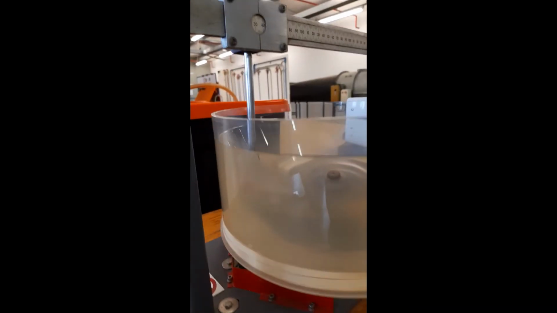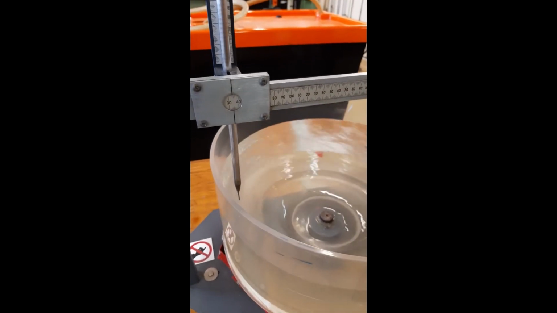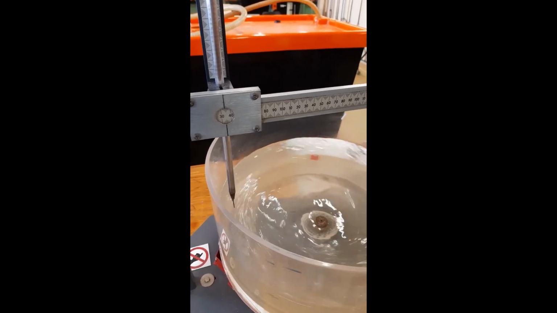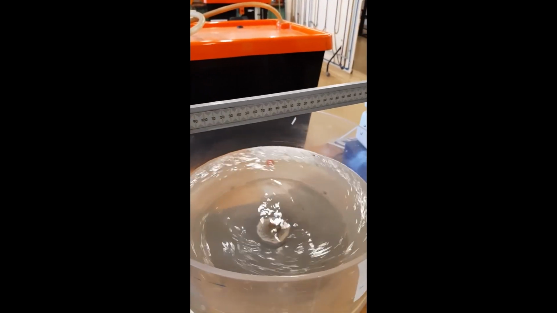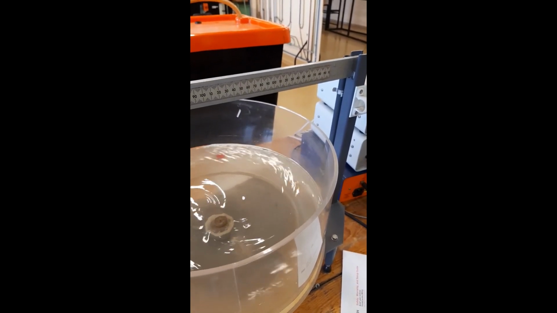If I switch off the machine, you'll see that the vortex still has some momentum, and it will take a while to come to a complete standstill.